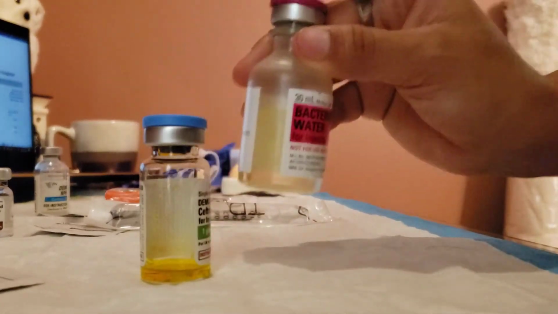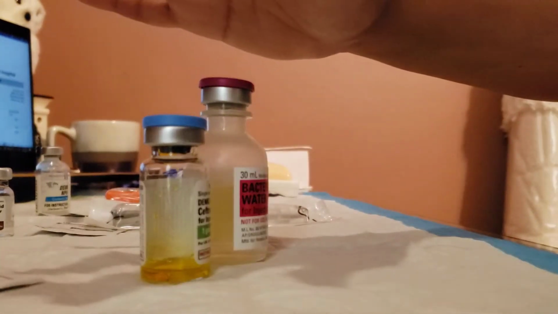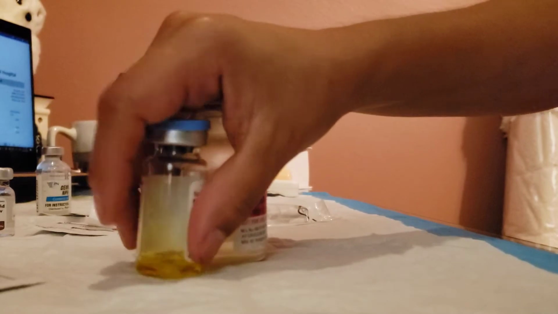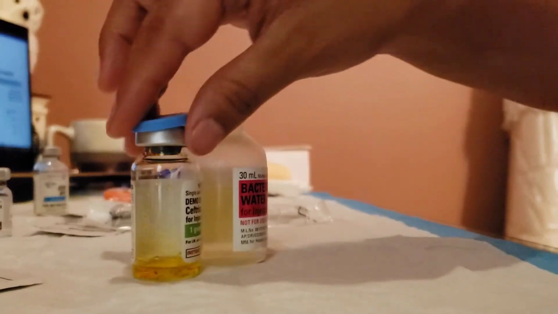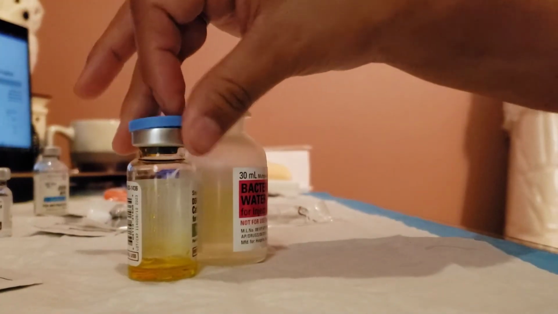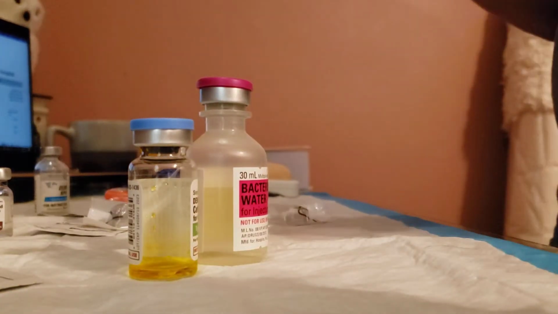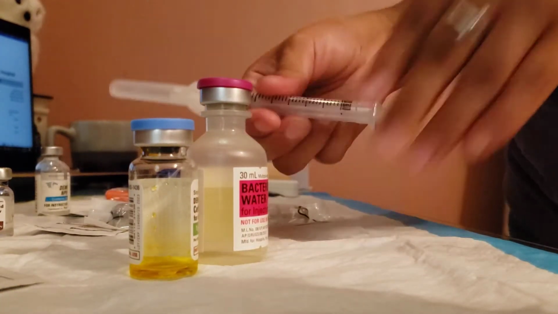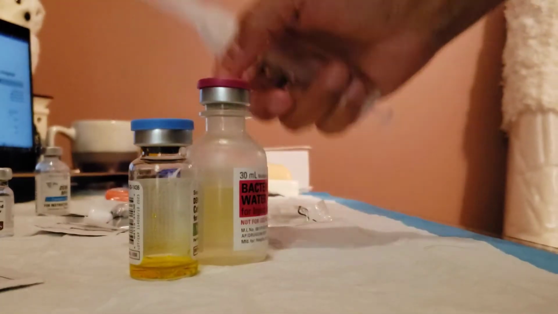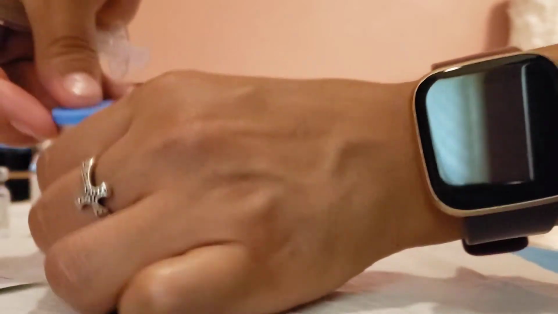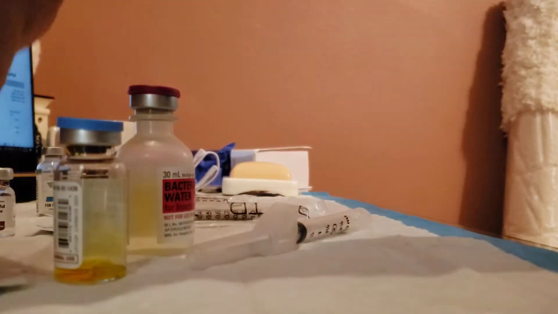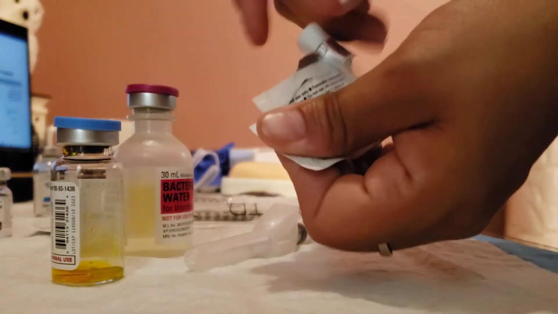So I'm just going to add my sterile water to that, and I'm going to give the full 2.5 ml of my gram according to my order. So I'm going to put my needle on my syringe here, and clean off my vials with some alcohol.